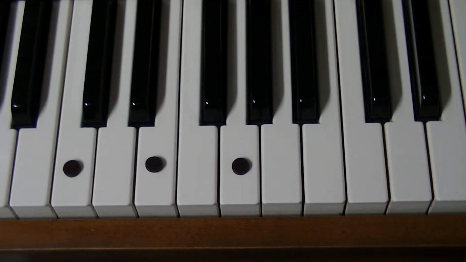And there are 7 notes in the music scale: C, D, E, F, G, A, B, and then back to C, which is called an octave, the 8th note from the root note, which is C, which is also the key signature that we're talking about.